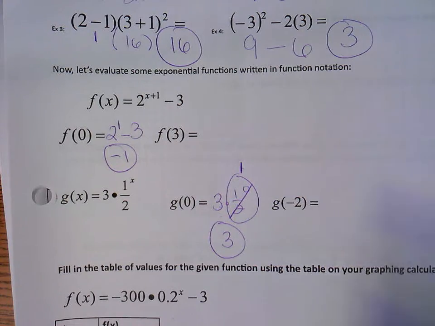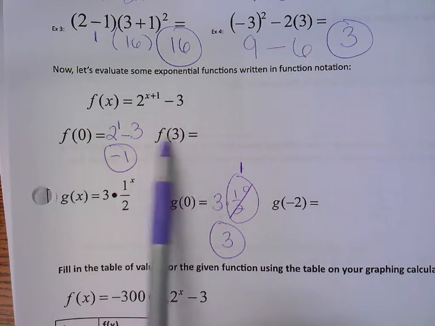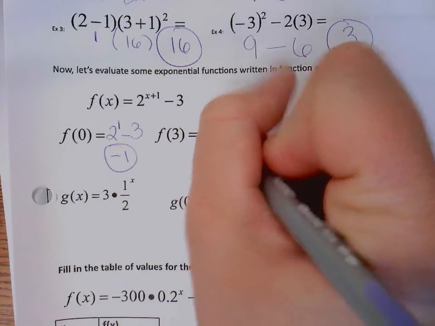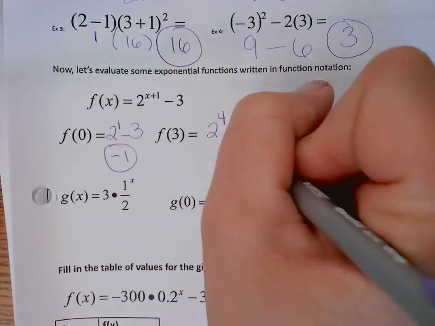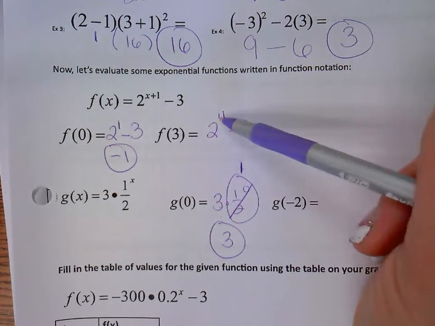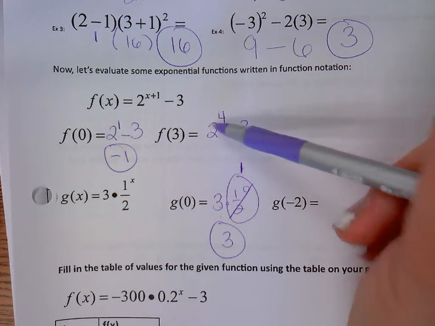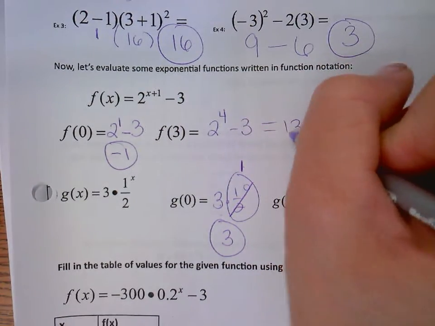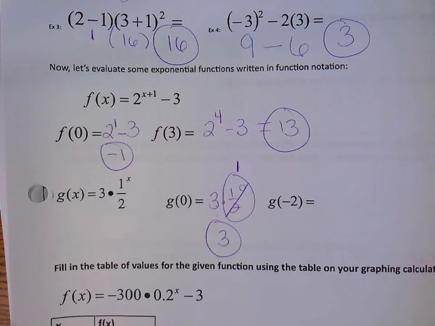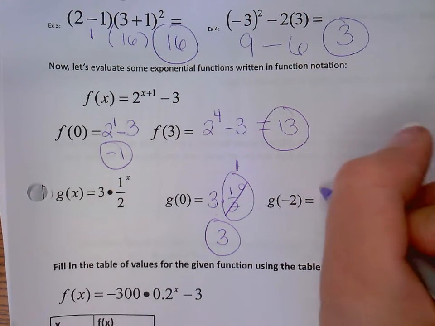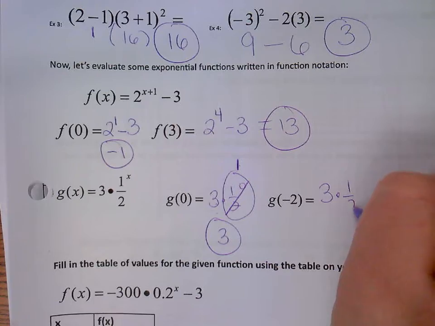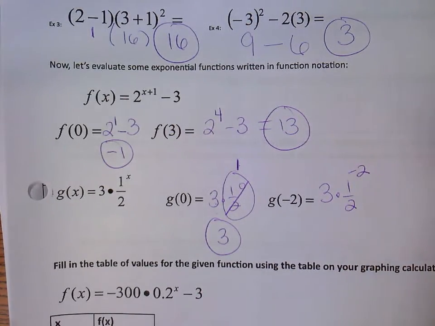Well, let's just go through the rest of these. So if we do f of 3, it'd be 2 to the 4th minus 3. So 2 to the fourth is 16. 2 times 2 times 2 times 2. And then 16 minus 3 is 13. And then this one, 3 times 1/2 to the negative second power.